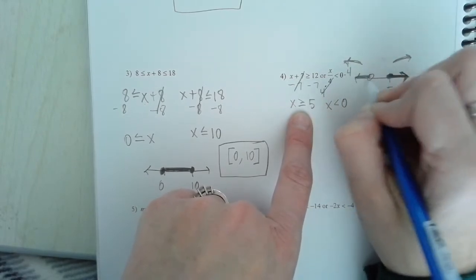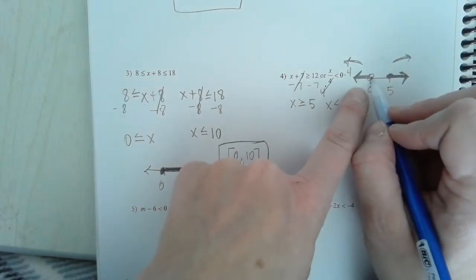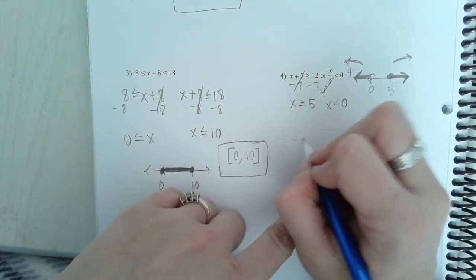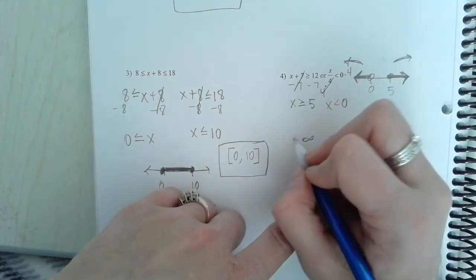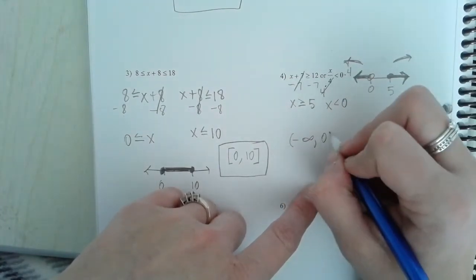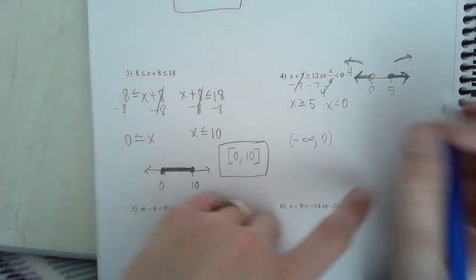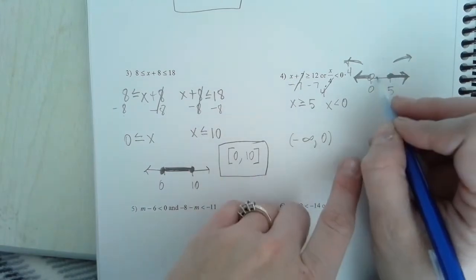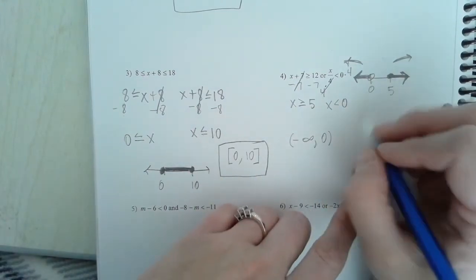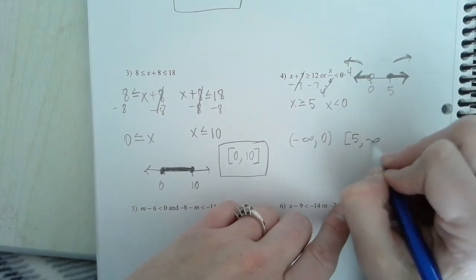So this is where the interval notation becomes a little different. So basically, you write down this interval notation. So to the left forever is negative infinity. And remember, you always start on the left. Infinities always have parentheses. Then we stop at 0. And this 0 is an open dot, so it gets a parenthesis. Then we have to write this guy down. So we have some space in between. We have a bracket at 5. And then to the right forever is positive infinity.